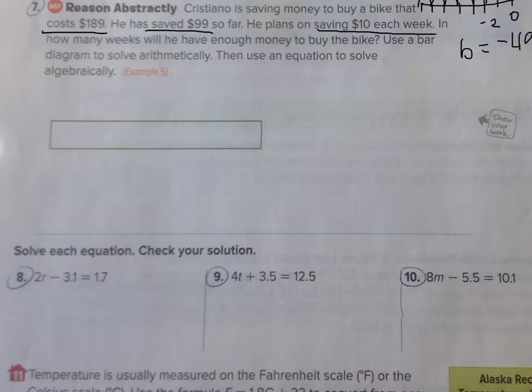And so for this, there's many ways that you can solve it. I think they want you to write an equation for this problem and then solve it. And so we know that the total is going to equal 189. And he has 99 so far.